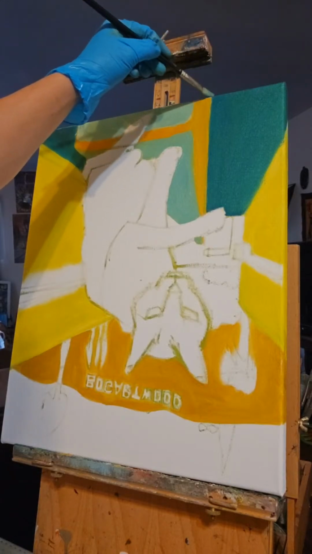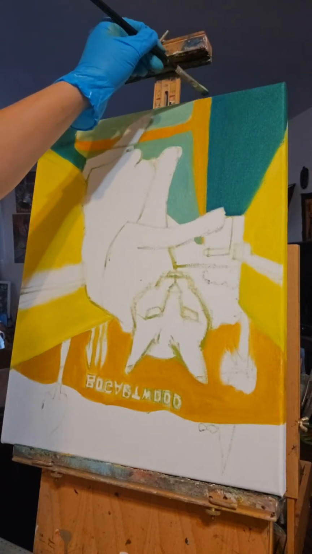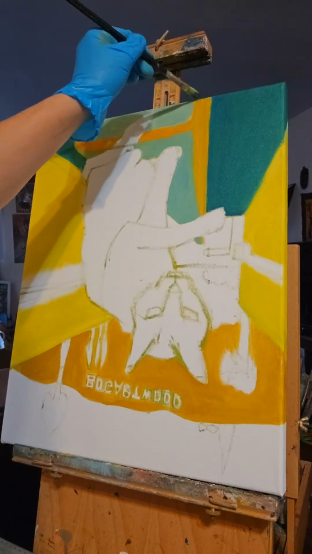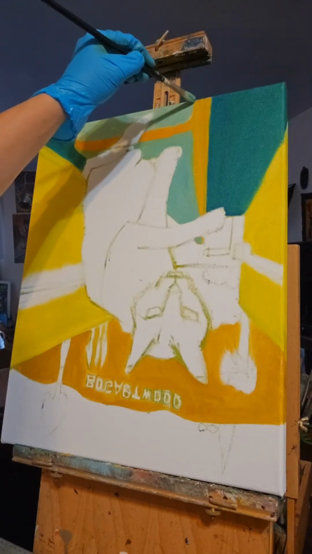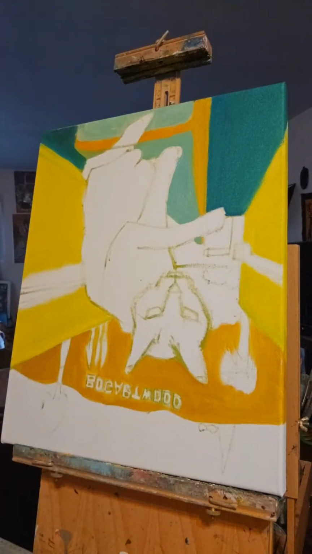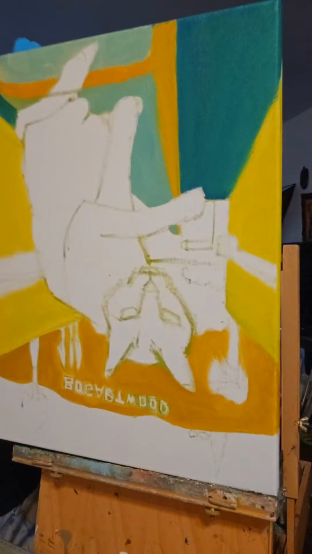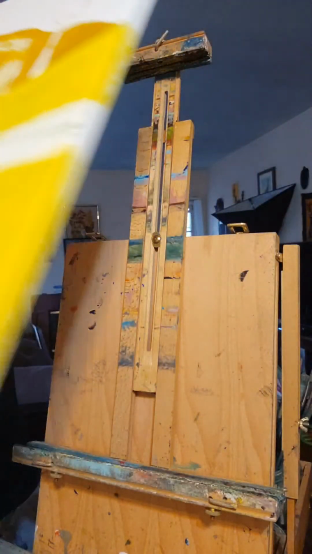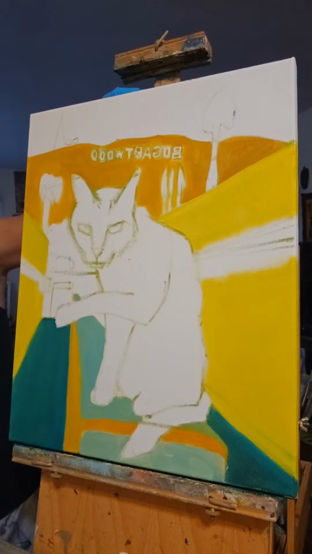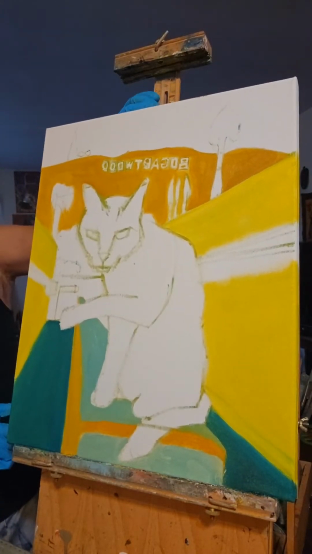And here we go. So it's gonna go green across the bottom. Go green. And we are making progress. So again, the main areas of color, I'm gonna flip this back around. I'm not going to paint the top yet, but eventually I will.